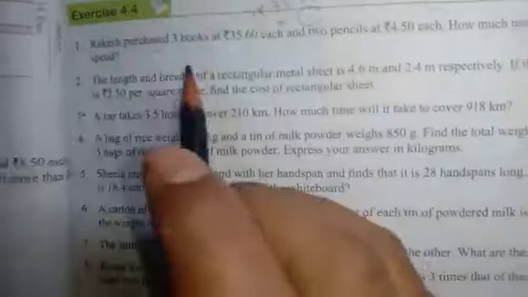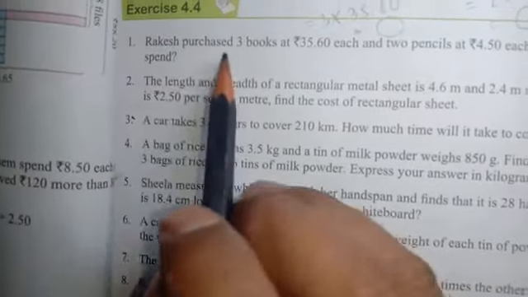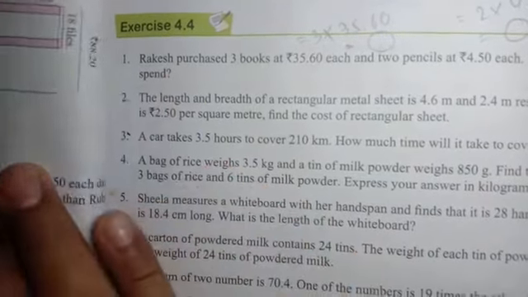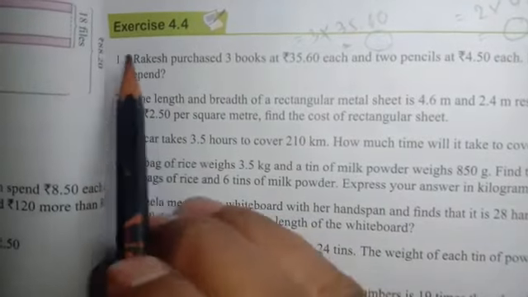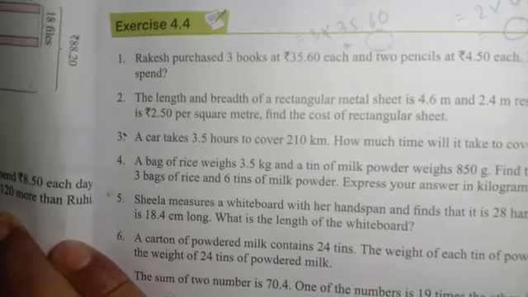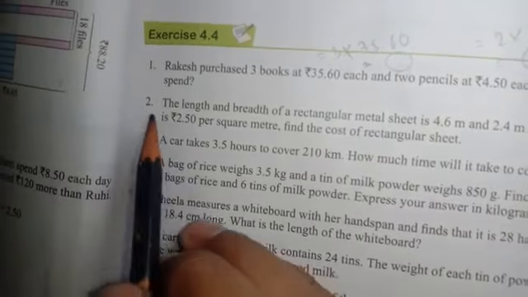So this question number 1, you solve by yourself in your homework notebook, and then these 3 questions, question 1, 2, 3, you practice in your practice notebook.